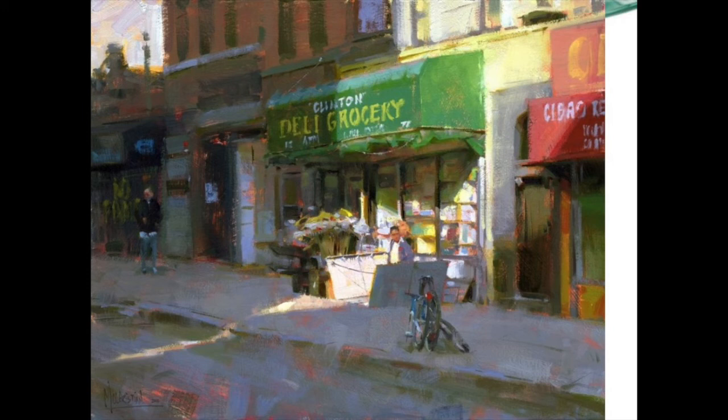What about this one? What do you think the light source is here? Is it warm or cool? It's kind of hard to tell. It's cool over here and it's warm here. It feels more like morning to me in this one. I don't know, it just feels that way.